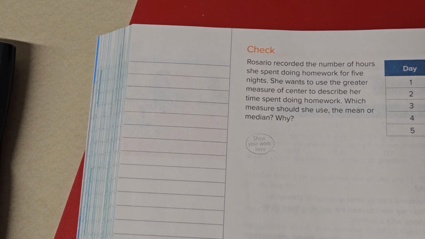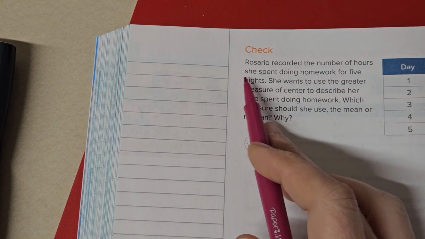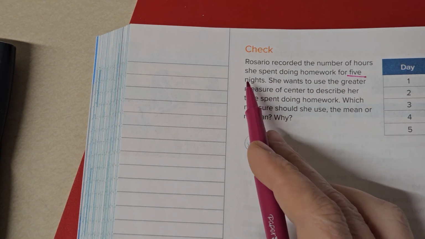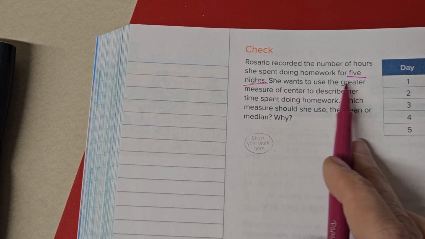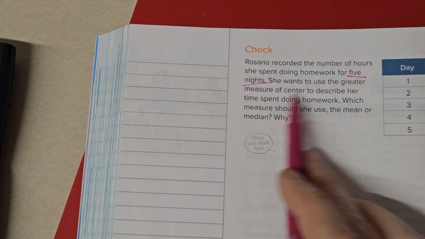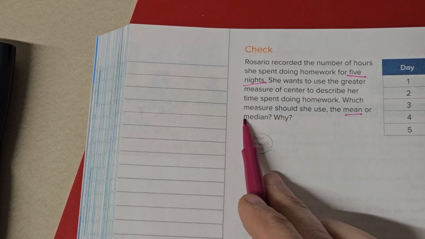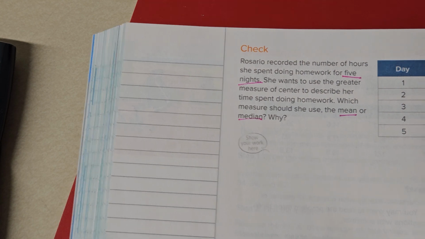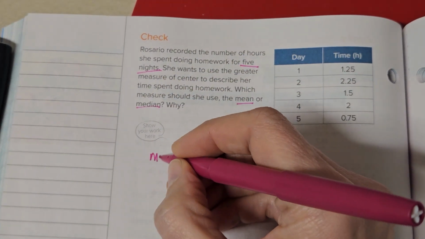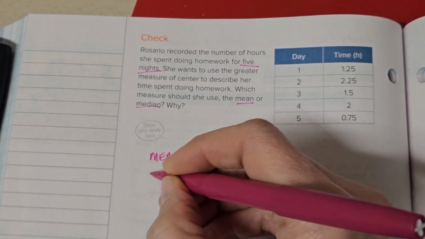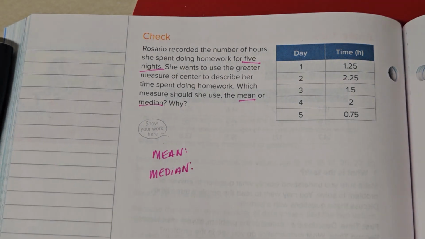Okay, let's go over here to 558. Rosario recorded the number of hours she spent doing homework for 5 nights. 1, 2, 3, 4, 5. Okay? She wants to use the greater measure of center to describe her time spent doing homework. Which measure should she use, the mean or the median? Well, in order for us to know, we're going to have to figure out both. So we need to know the mean and the median. And then we can frame our sentence.